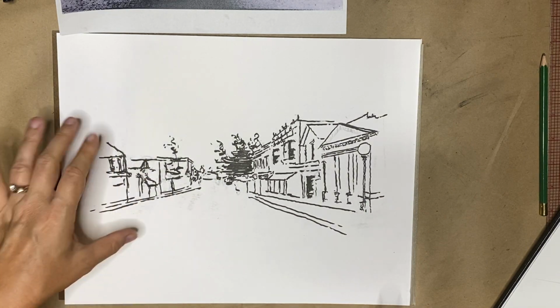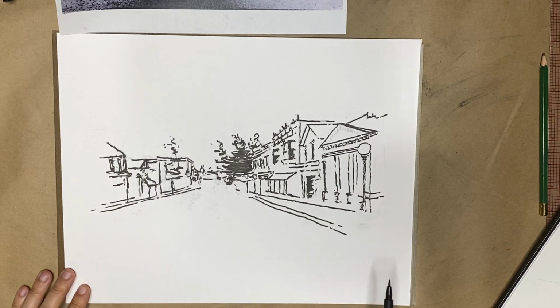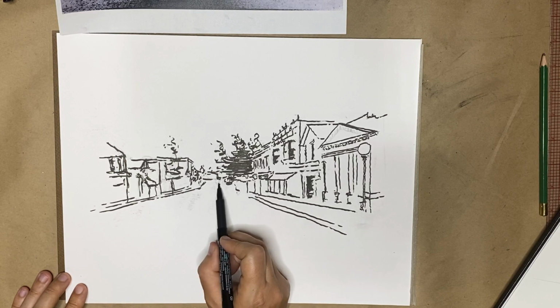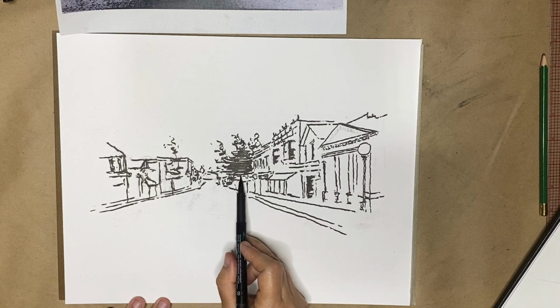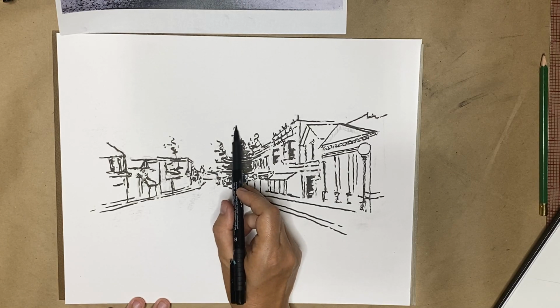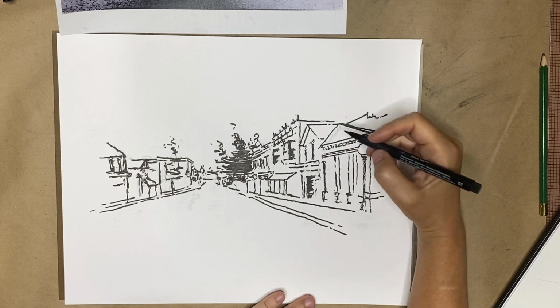There we go. I'll leave this side a little more open, a little less detailed. I'm just going to leave it kind of like that for now. So again, you can make yours as complicated or as rendered as you want, or if you want to leave it a little more lyrical, that'll work too. I'll go in and erase out some of my leftover marks.